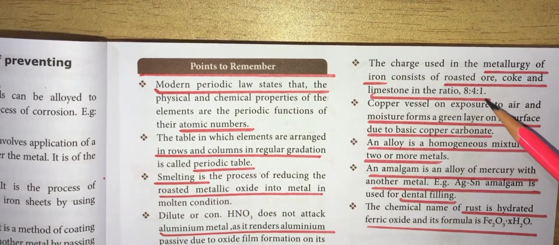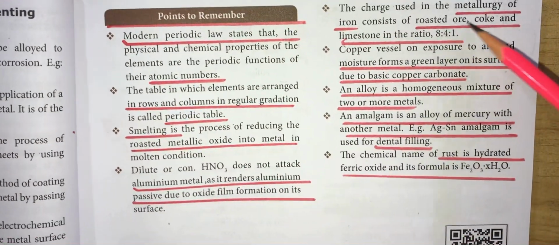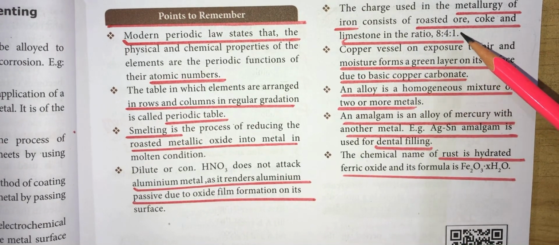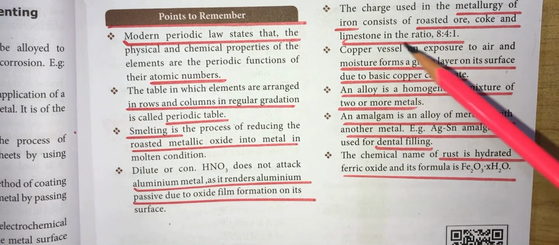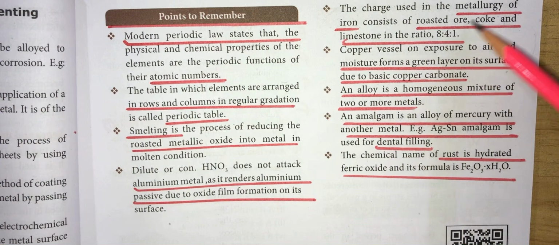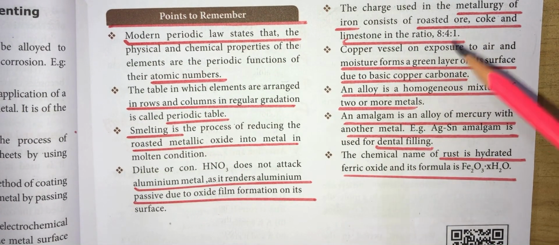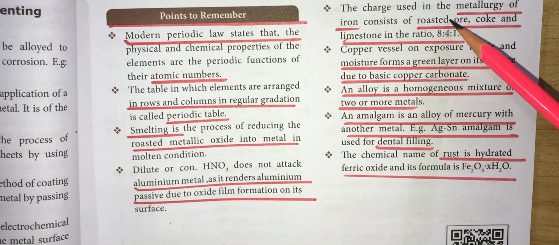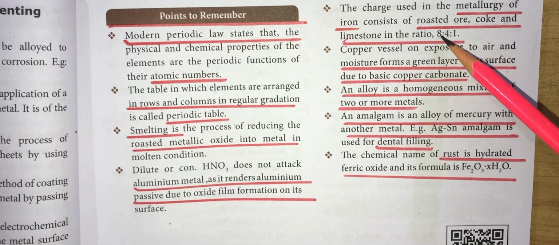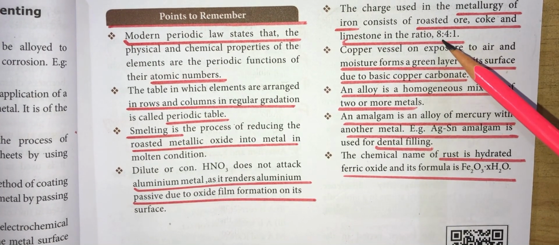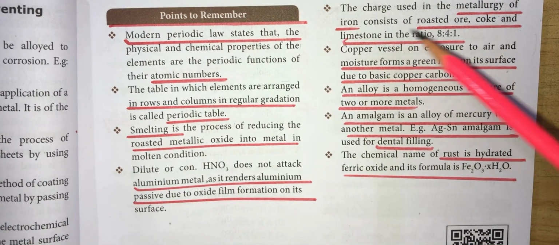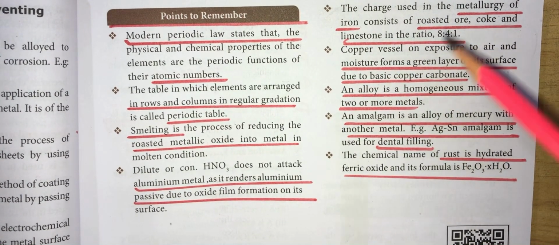The charge used in the metallurgy of iron consists of roasted ore, coke, and limestone in the ratio of 8:4:1. So, in the metallurgy of iron, the roasted ore is in proportion 8, coke 4, and limestone 1, and it is mixed up.